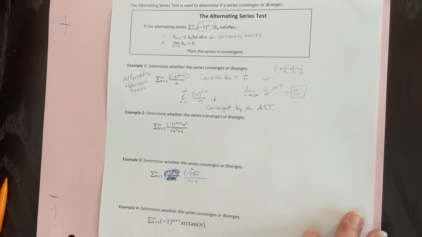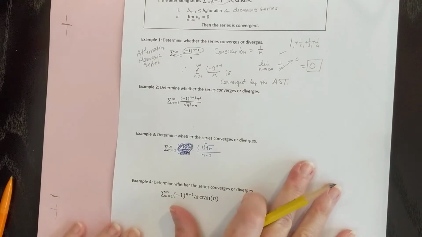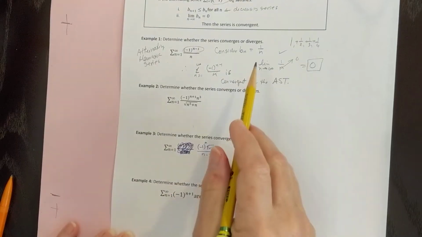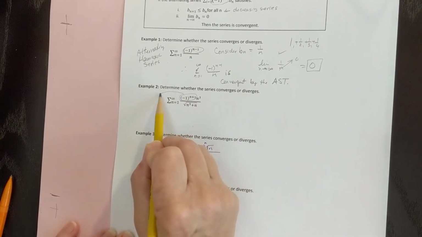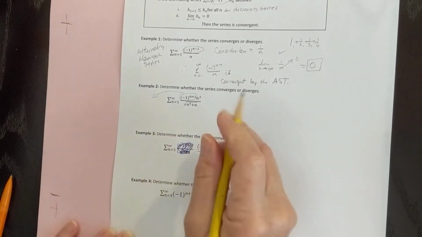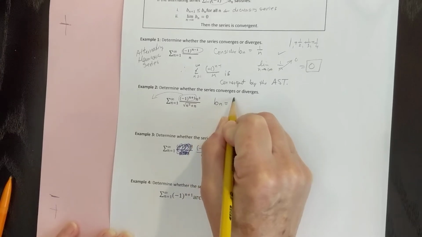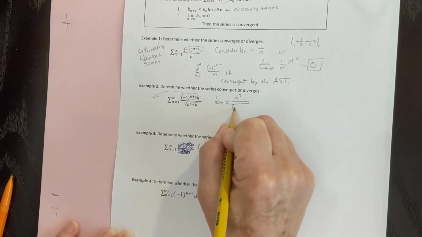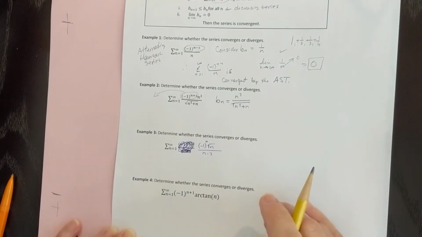All right, so let's look at example 2. What's happening here? Well, in example 2, it says determine whether the series converges or diverges. So let's see if we can apply the alternating series test. This negative 1 to the n plus 1, this is the alternating part. So if we don't worry about that part and just concentrate on b sub n, which is n cubed over the square root of n to the 5th plus n. Let's see, what's happening here?